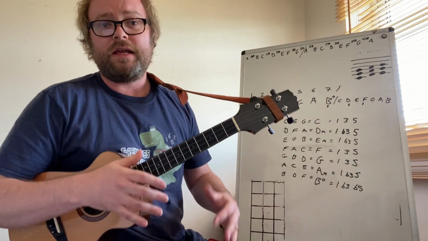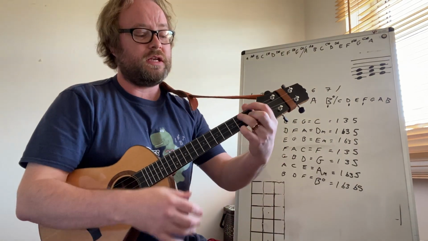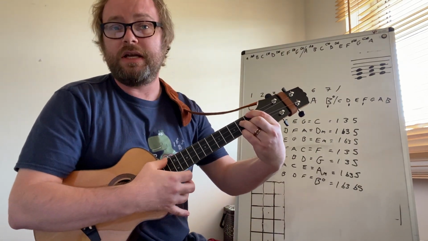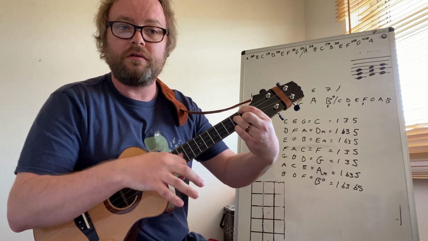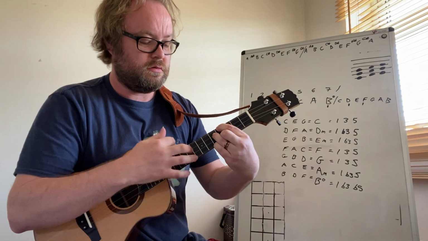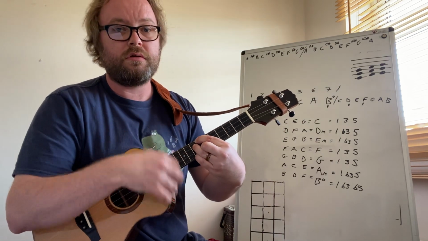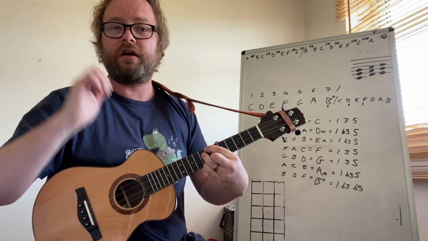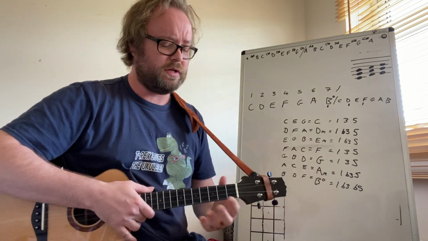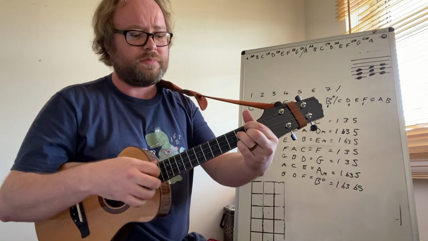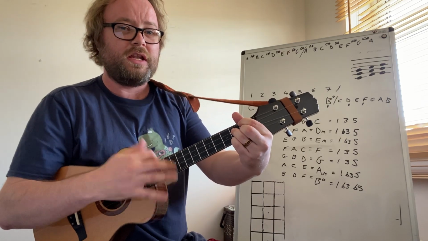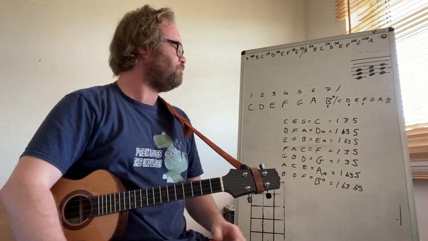On the ukulele, I'll explain why in a later video. It'll take too much time now. We tend to play diminished 7ths rather than diminished chords, but this is how they sound. Tense, unusual sounding chords. Kind of remind me of that chord in Psycho where he stabs the main character in the shower. It's kind of creepy sounding.